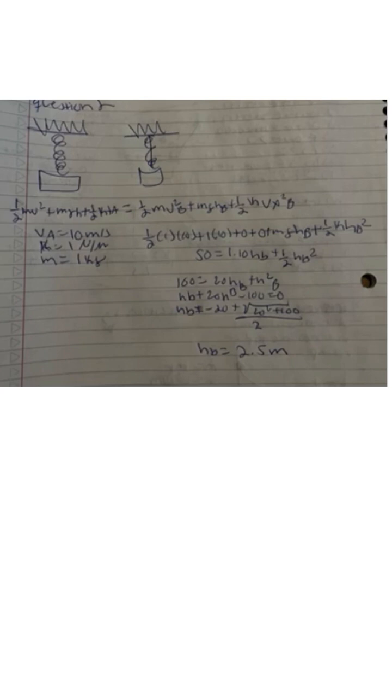And we plug in our values, which would be hb equals negative 20 plus the radical of 20 squared plus 100, divided by 2. Once you put that formula into the calculator, you would get that your hb would be 2.5 for the compression. And that would be all for this problem.